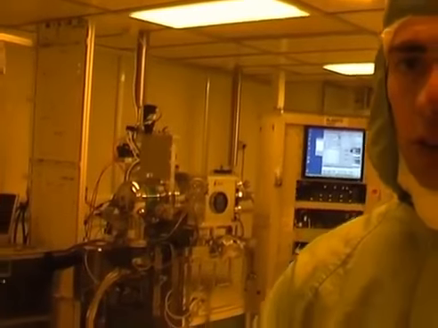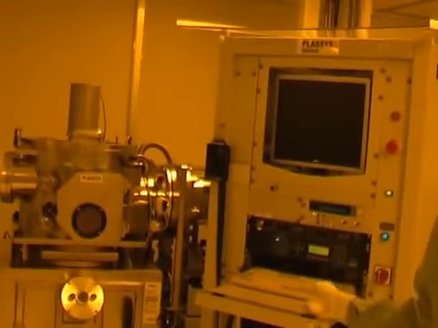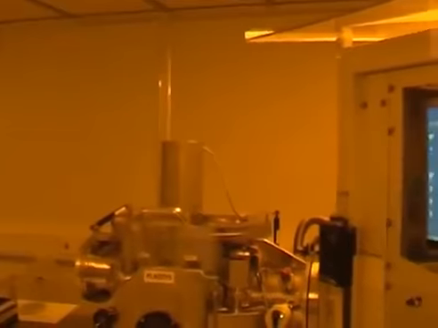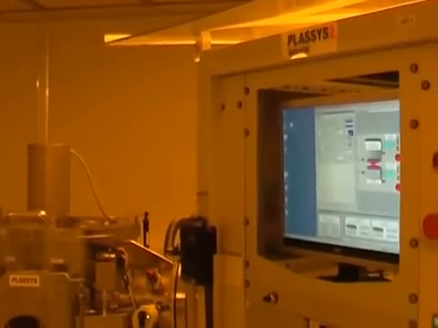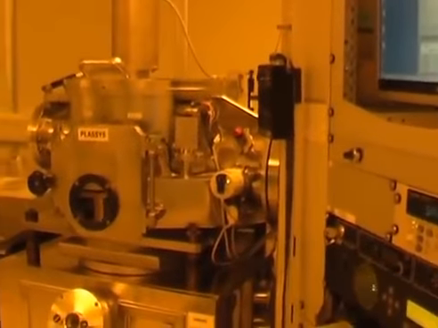After the overview of all the metal evaporation tools, today's training will be on this particular metal evaporator, Placis 2. So today we're going to do some metal evaporation on a sample using this piece of equipment, which is called Placis 2. It's one of the four metal evaporators in this room.